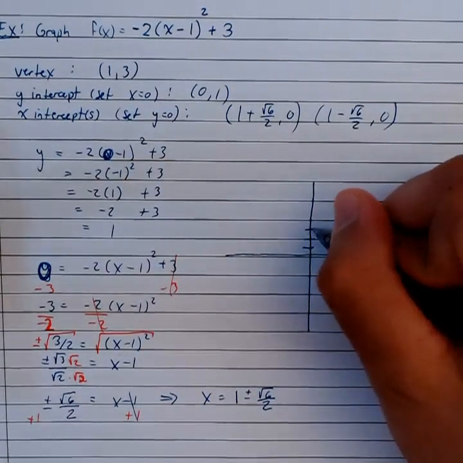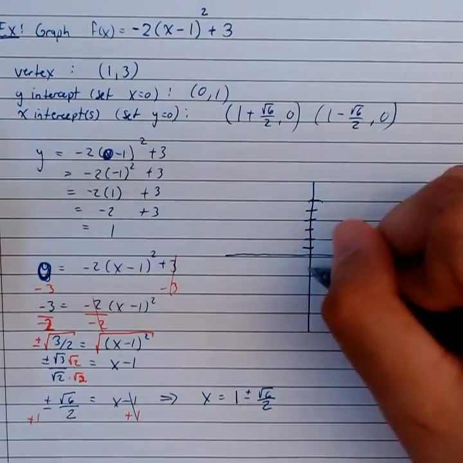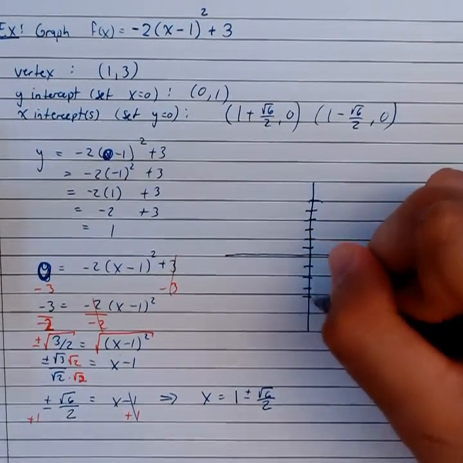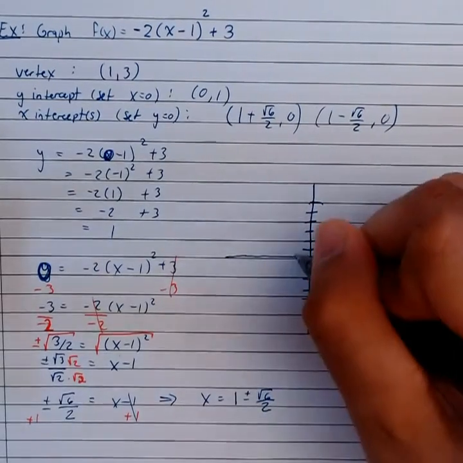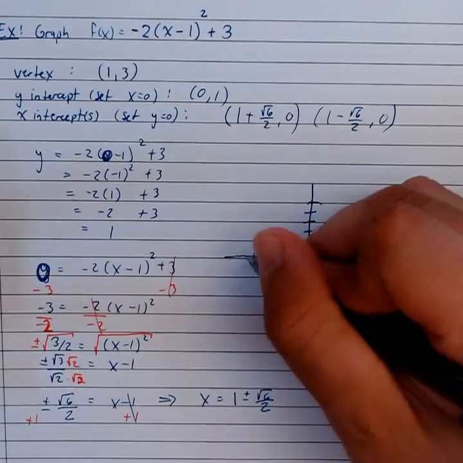1, 2, 3, 4, 5, 6. 1, 2, 3, 4, 5, 6. 2, 3, 4, 5, 6. And 1, 2, 3, 4, 5, 6.